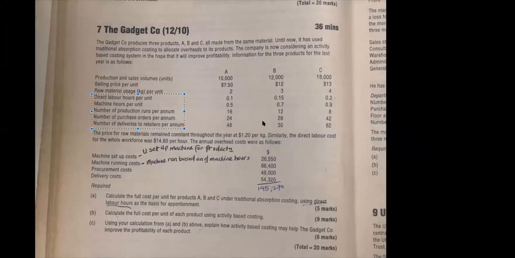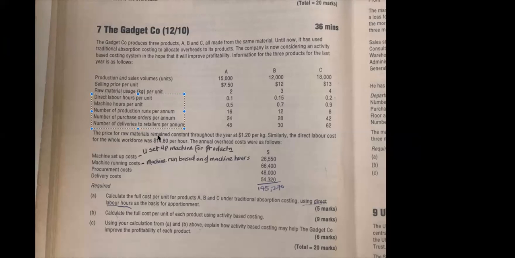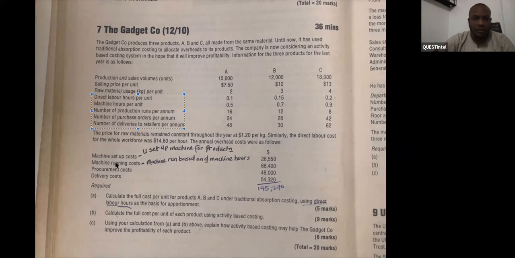Can you hear me? You said what? I said the number of deliveries. Yeah, obviously the number of deliveries for delivery costs, and for procurement costs, the number of purchase orders. And we get a purchase order for procurement. Machine running, if machine is running, then our machine hours will determine what our machine running cost will be, because as the machine is running, that's when we're incurring costs. So the number of machine hours will be our cost driver for machine running.